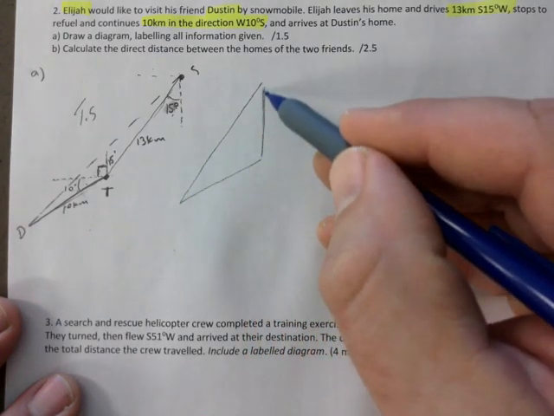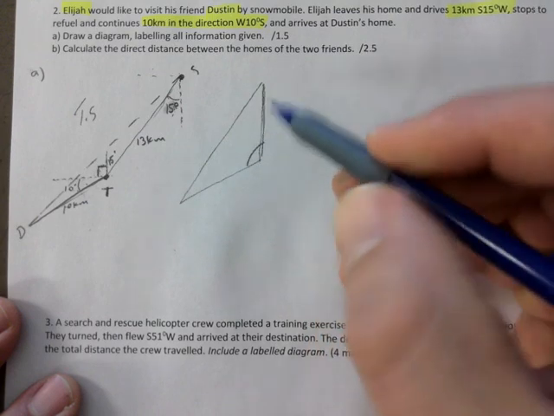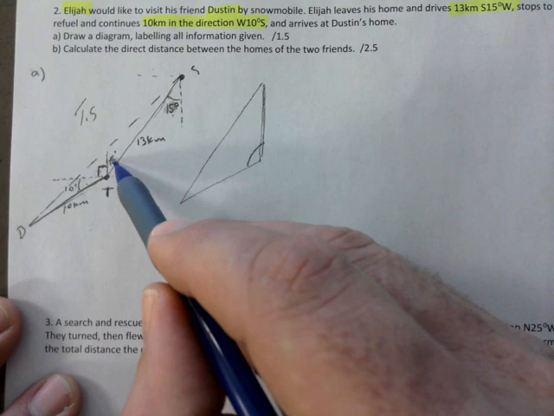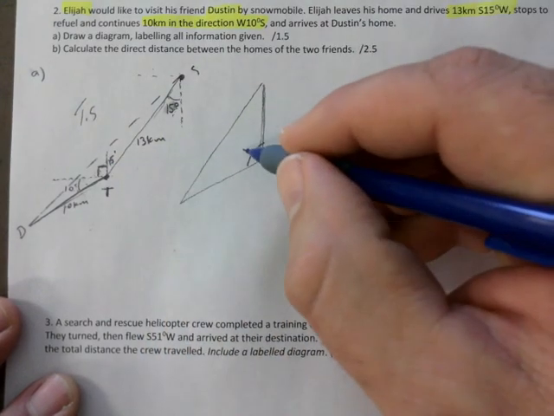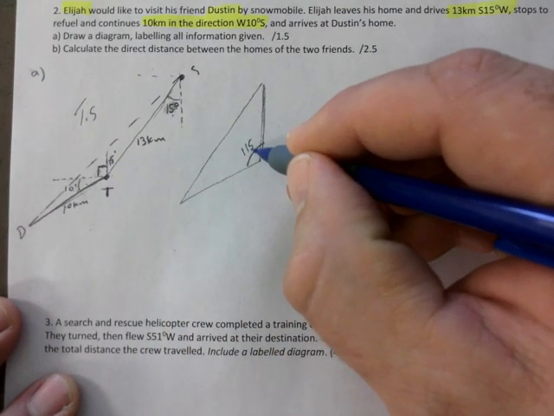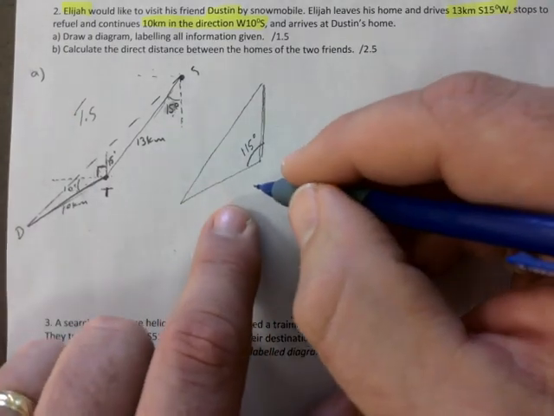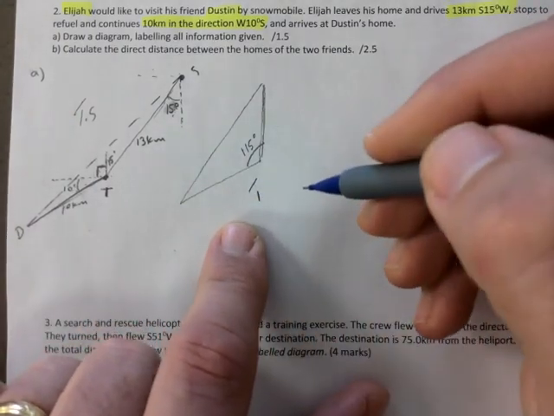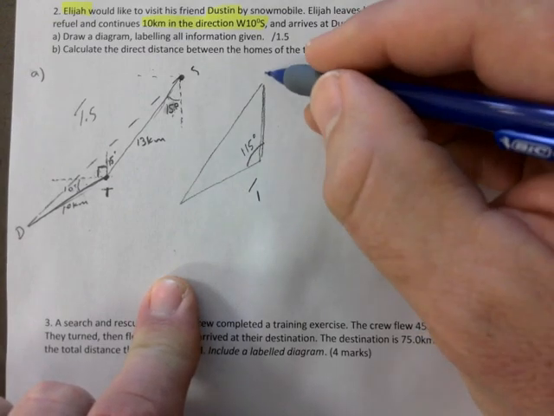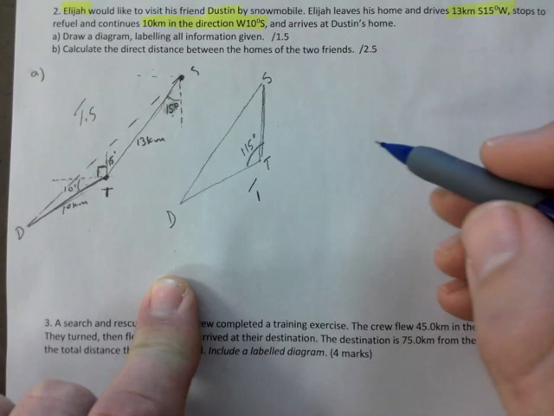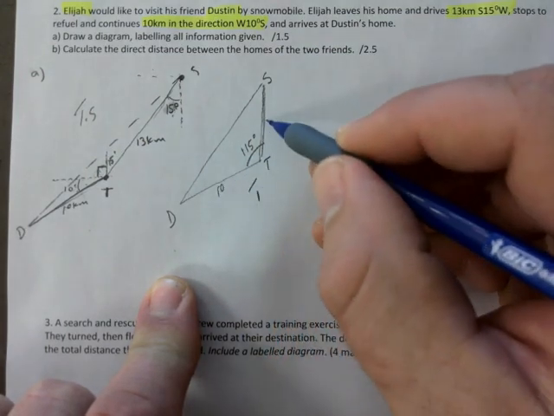This is more like it, right? This is 10 and 15, that's 25 plus 90, that's 115. If the 115 shows up anywhere, I would give you a full mark for that piece right there. So this is starting, turning, and Dustin's home. This is 10 kilometers. This is 13.